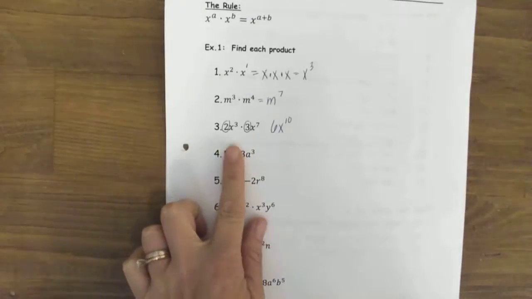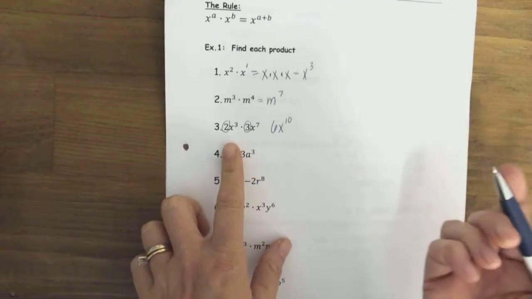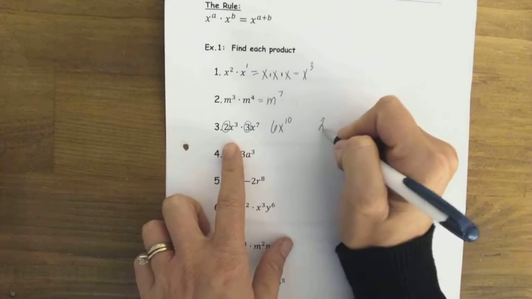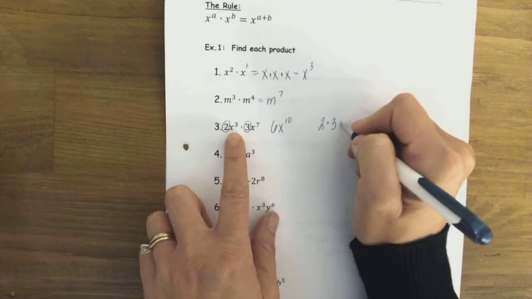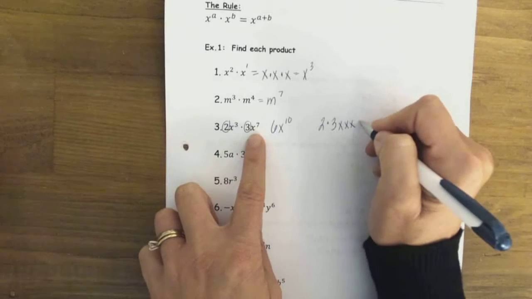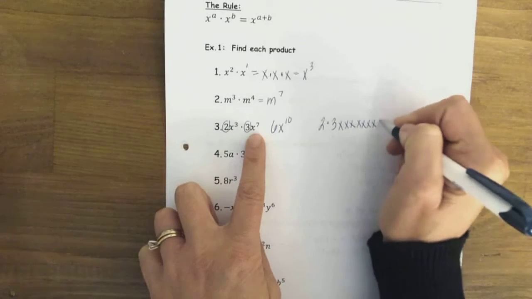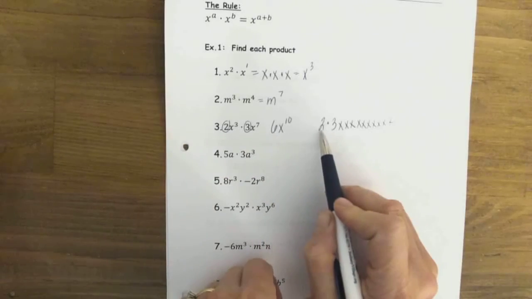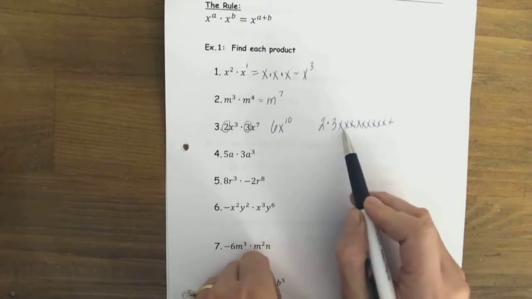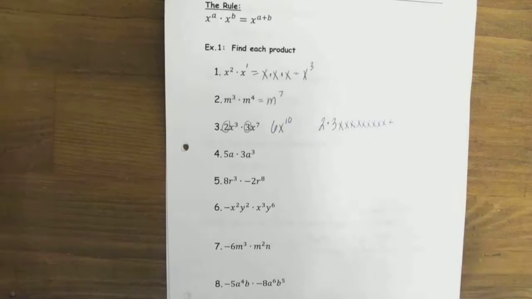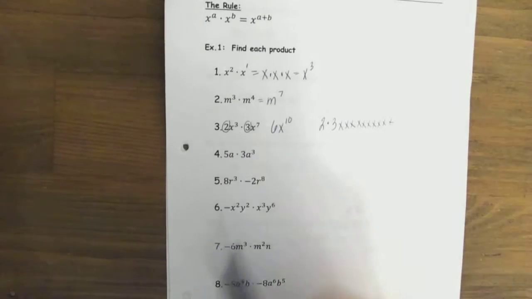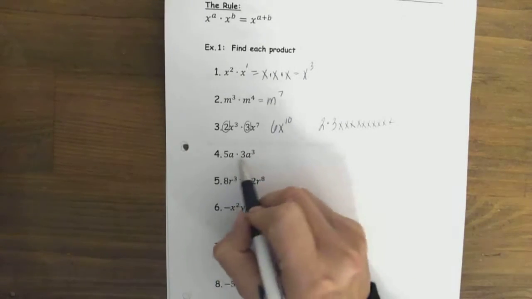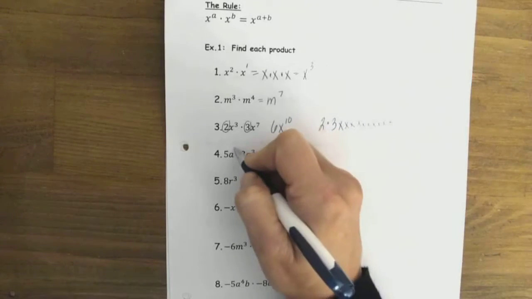If it helps you to look at number 3 here and to rewrite it in a slightly different order, like maybe put the 2 first and then the 3 second, and then you have 3 x's being multiplied together, and then you have 7 x's. Then you can see a little easier, 2 times 3 is 6, and I have 10 x's being multiplied together. Or simply say, multiply the big numbers here like you always have when it's all multiplication and add the exponents. So number 4, 5 times 3 is 15.